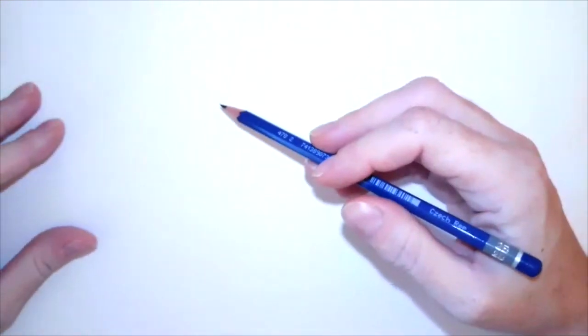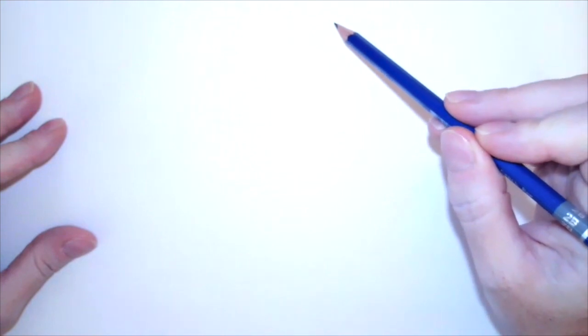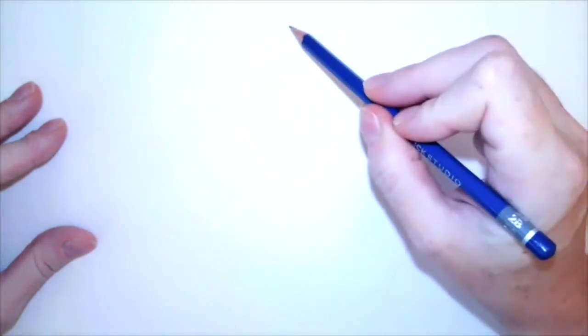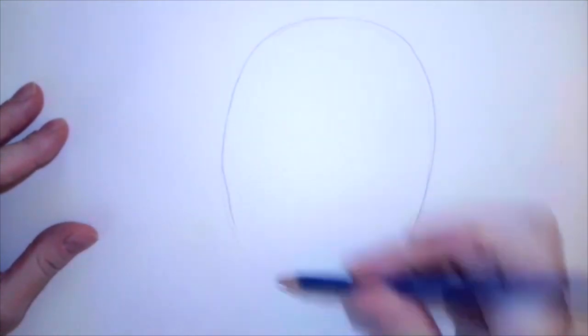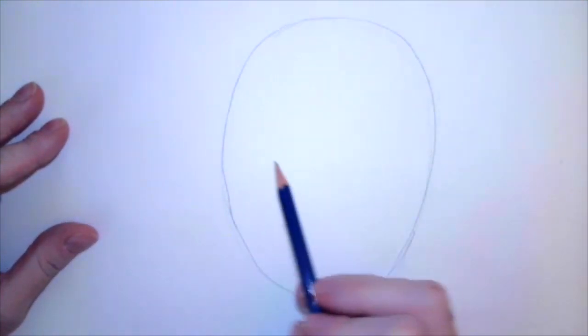Let's go ahead and do a simple face layout. I'm just going to use pencil here, and I'm going to start with a simple basic oval shape. I'm drawing this much larger than I would for a costume sketch. Okay, so we've got a basic oval laid out.